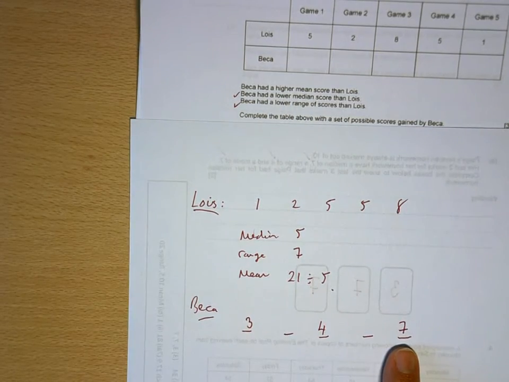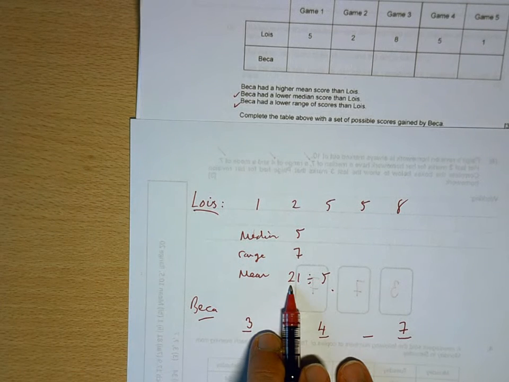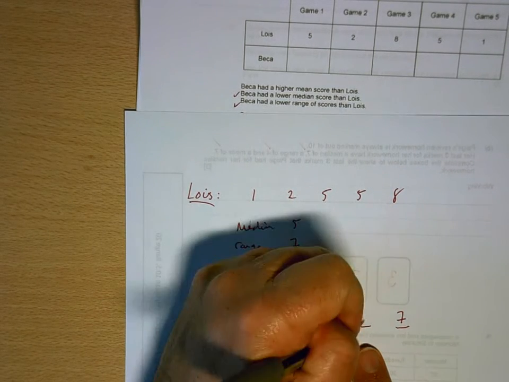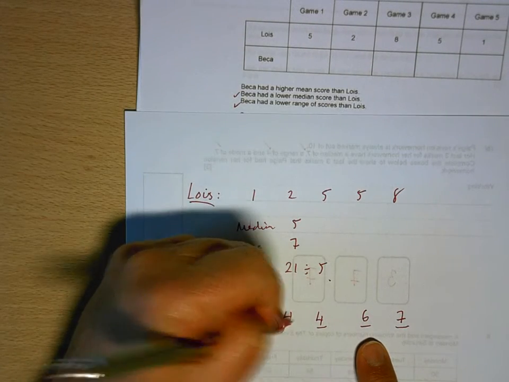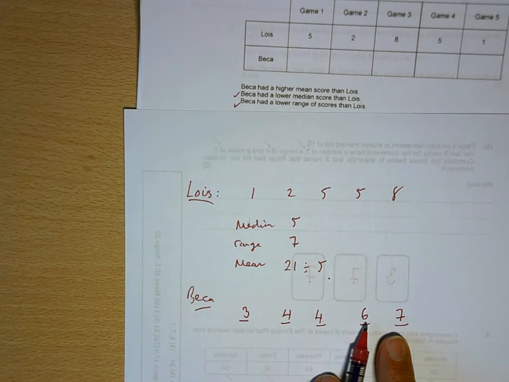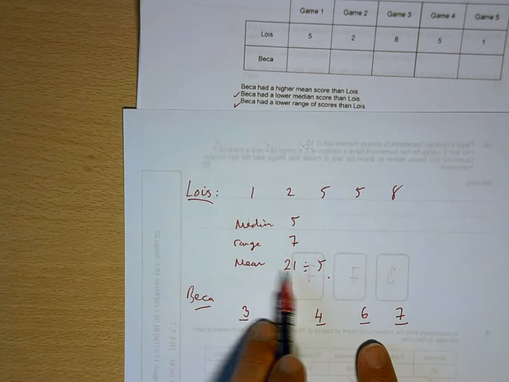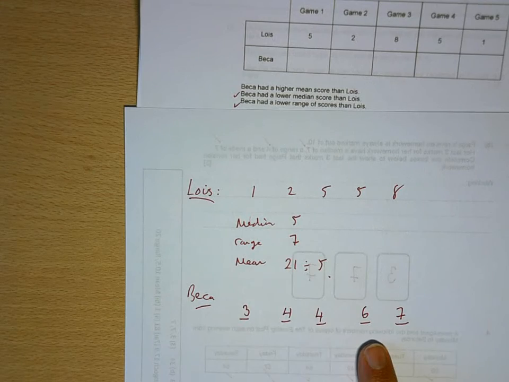So for the mean to be higher, I need the total to be bigger than 21. So at the moment I've got 14. So if I was to make that one a 6 and that one a 4, then that means that Becca is now going to have a total score of 10, 20, 24. So Becca's mean would be 24 divided by 5, which would be bigger than 21 divided by 5.